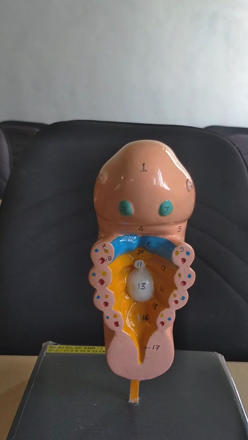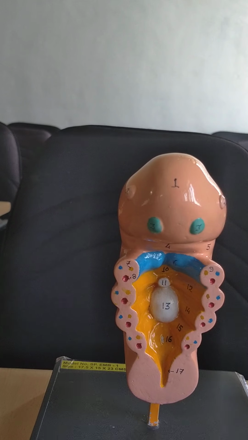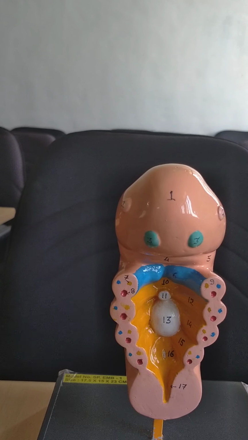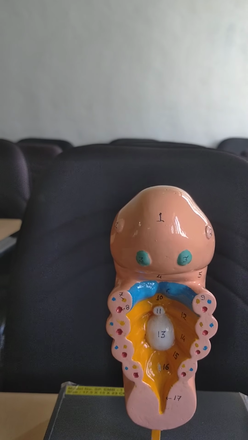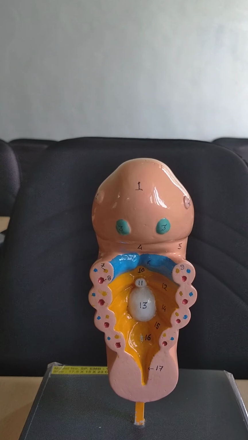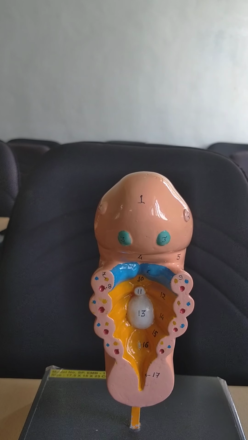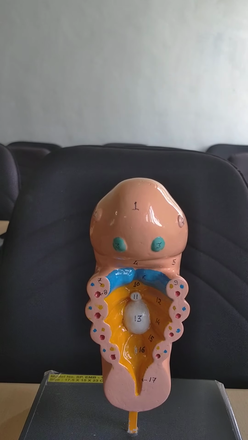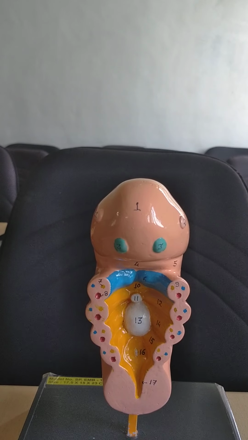Today in this practical session, we will be looking at one of the models of pharyngeal arches. So this is the model of the developing embryo at the fourth week of gestation, rather at the beginning of the fourth week of gestation, where the folding is taking place. The head fold has been formed, the tail fold also has been formed.